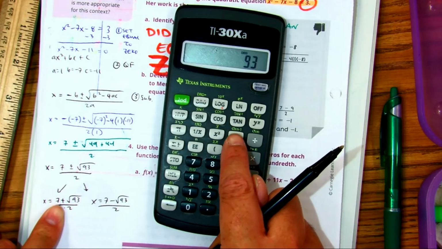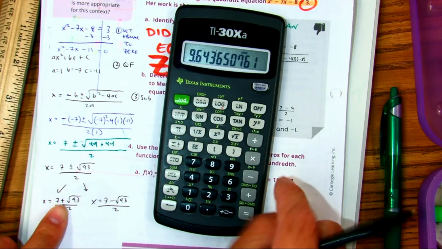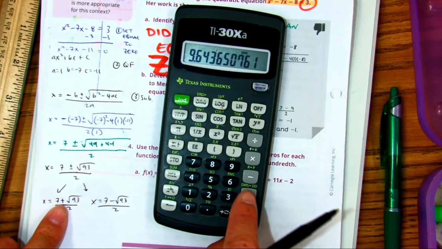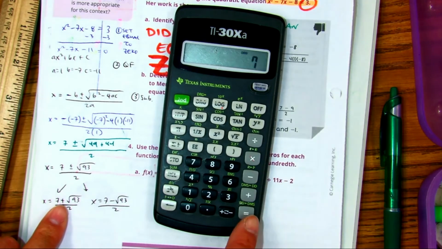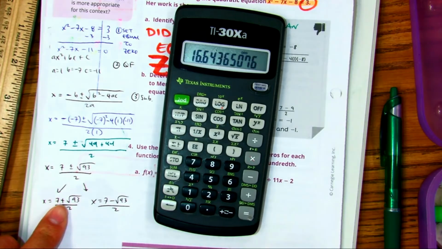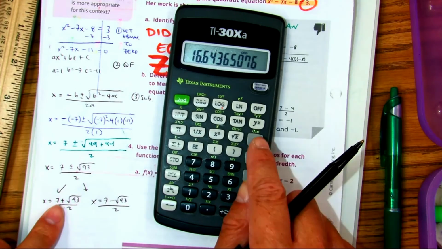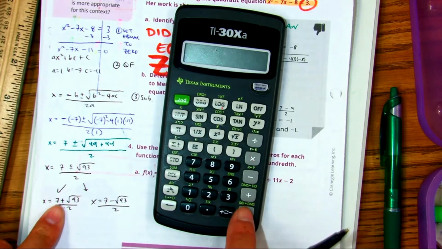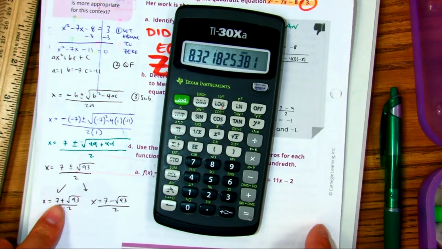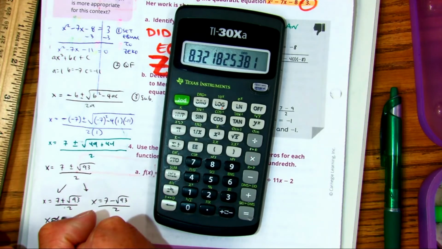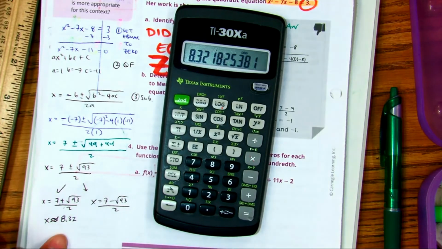And then I'm not going to touch it. I'm just going to write plus 7 and then enter or equals. And then I'm going to divide my answer by 2. If you round to the nearest hundredth, the answer is 8.32.